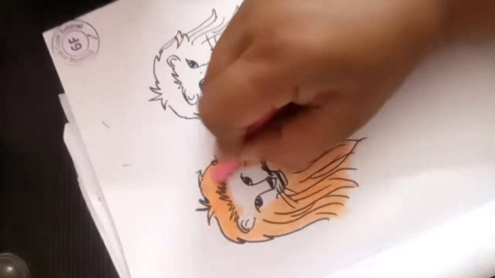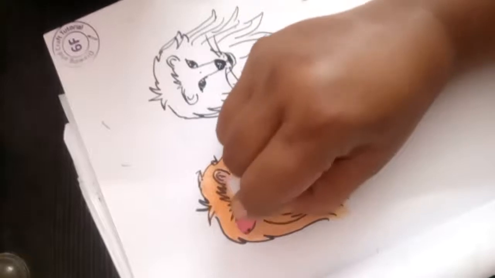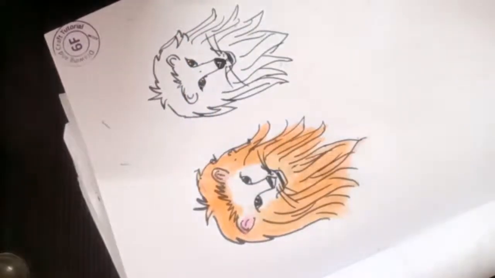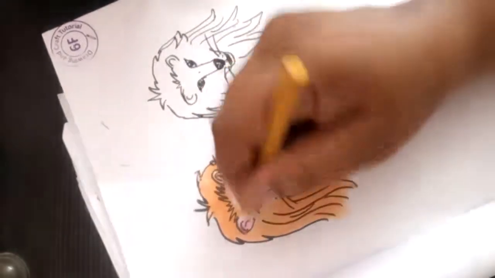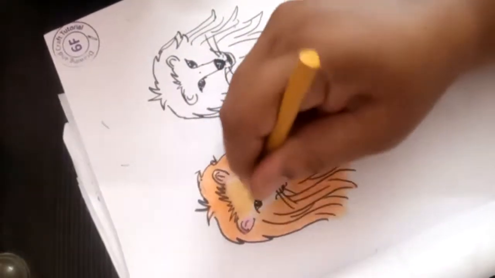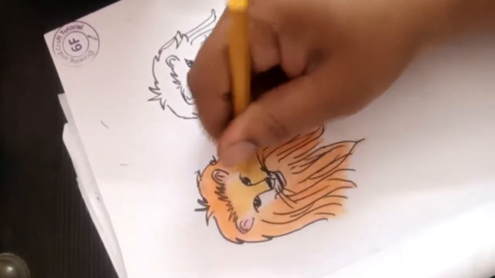For the ears, I'm applying pink. Inside the ear, I'm applying pink. Then I'm using ochre yellow for the face. Slowly, neatly color it, okay?